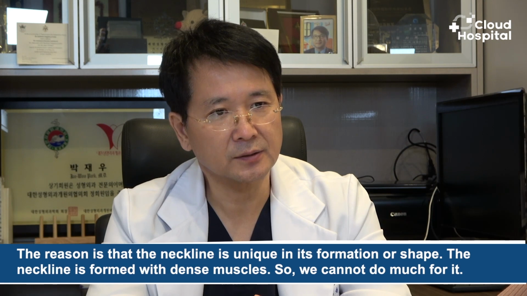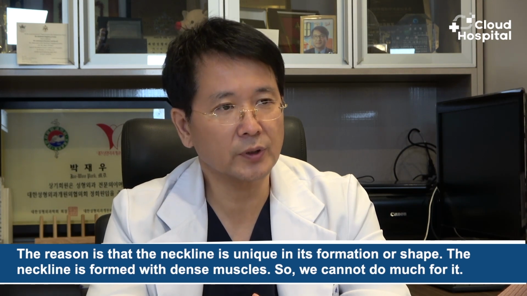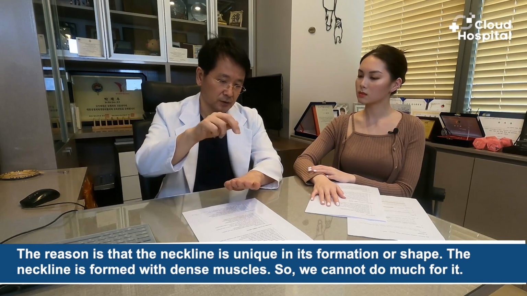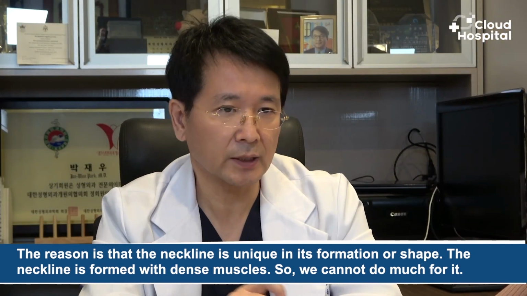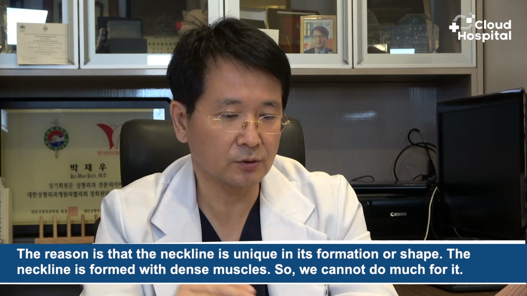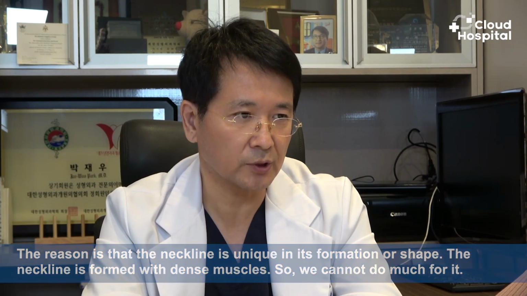Okay. Well, is it possible to have thread lifts for necklines? We cannot do much for necklines. The reason is that the neckline is unique in its formation, or shape. The dimples are formed on the muscle itself, similar to a thumbtack board. The neckline is formed with dense muscles, so we cannot do much about it. We can use lasers to lessen wrinkles, but necklines cannot be treated.